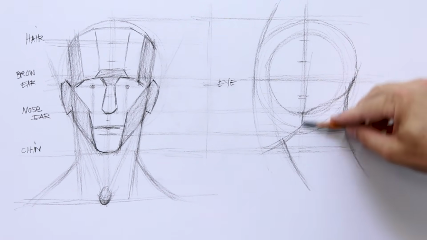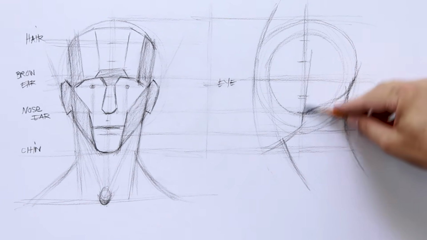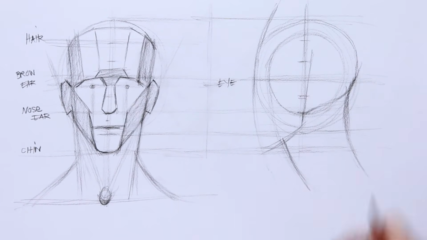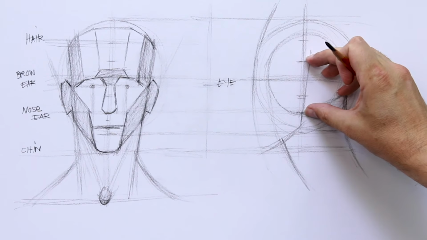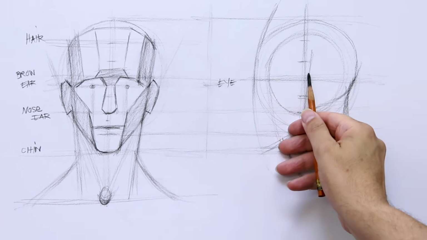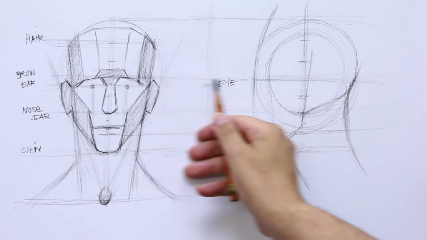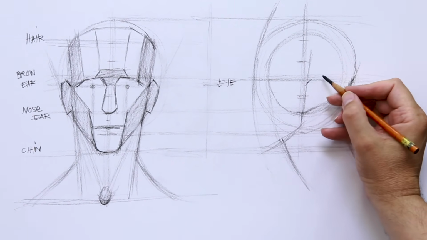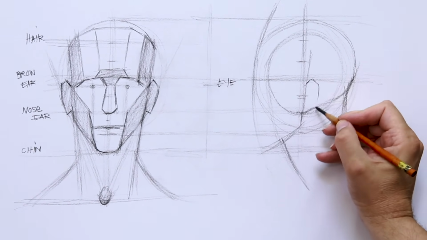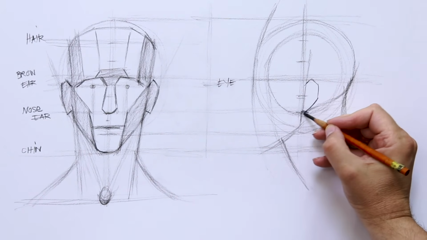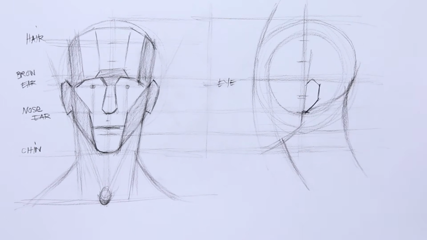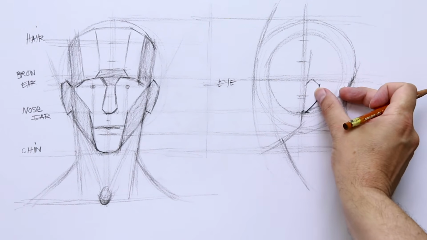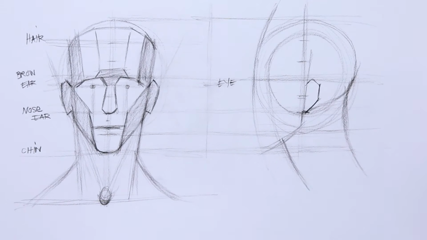And let's put the ear in at about an 11-degree angle off the center. And it's in that middle third, from the brow to the ear. It'll be there. And there'll be roughly one ear to the back of the skull.